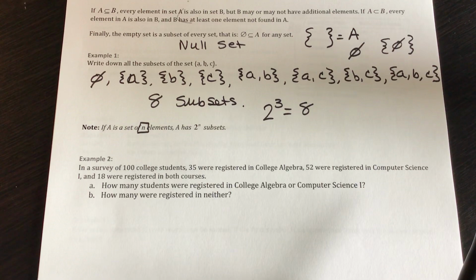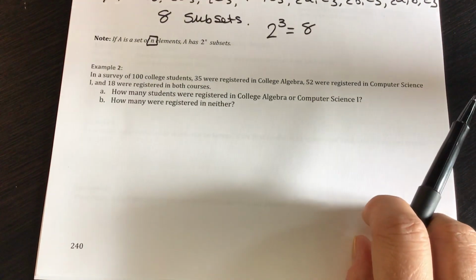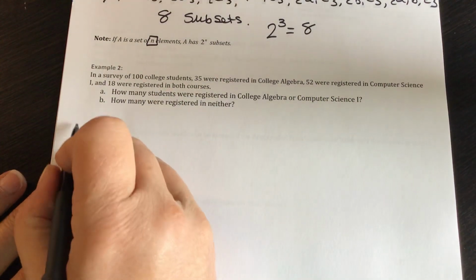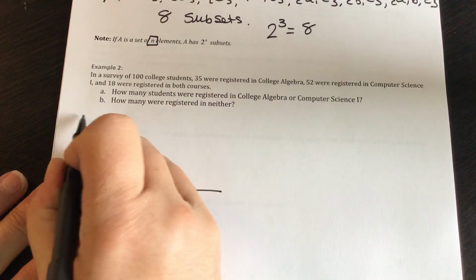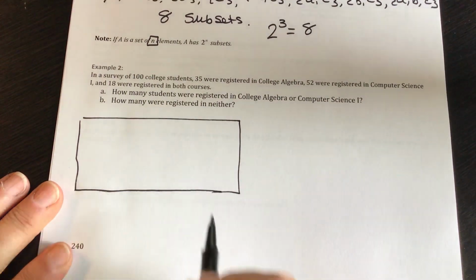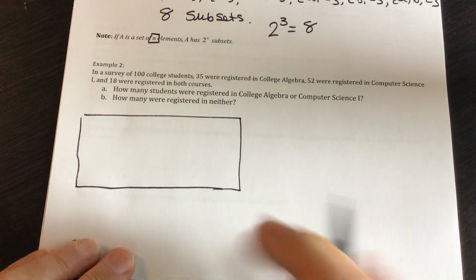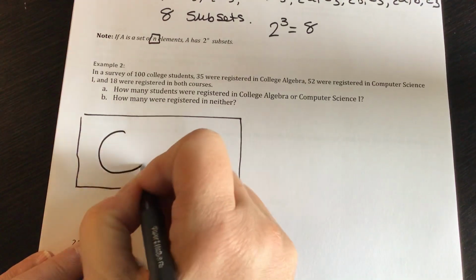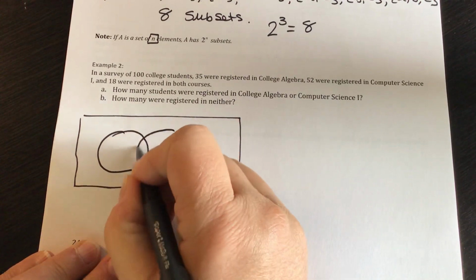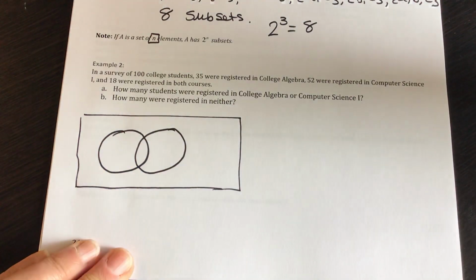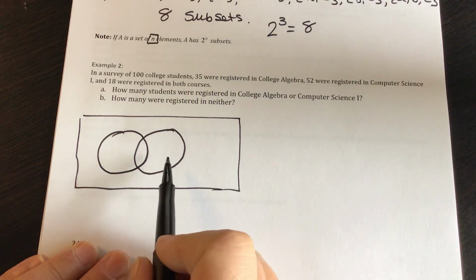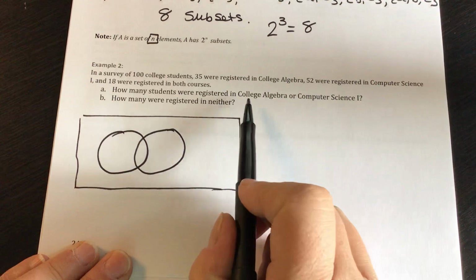A lot of times you're going to see this information in the form of a Venn diagram. We can do that here by making a rectangle, and we have circles that are going to represent the courses.